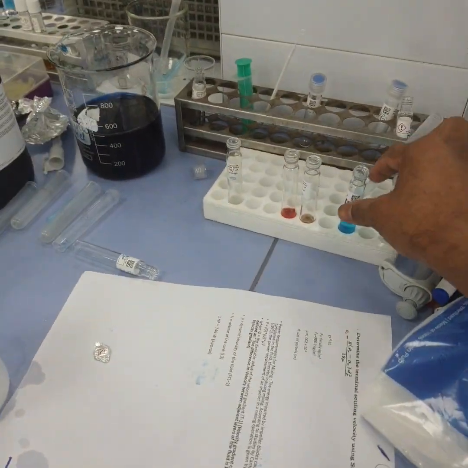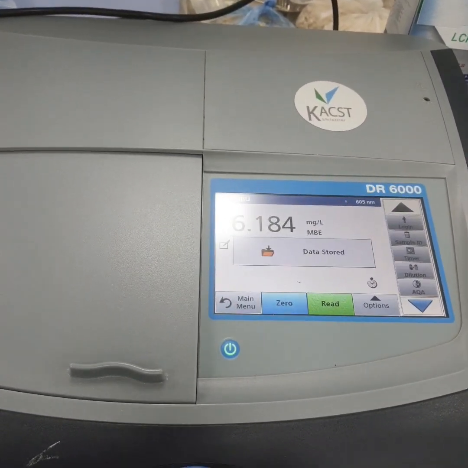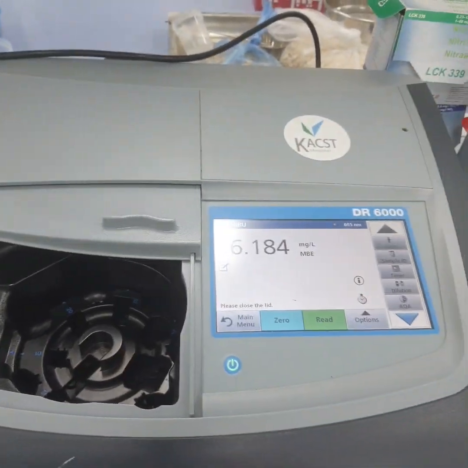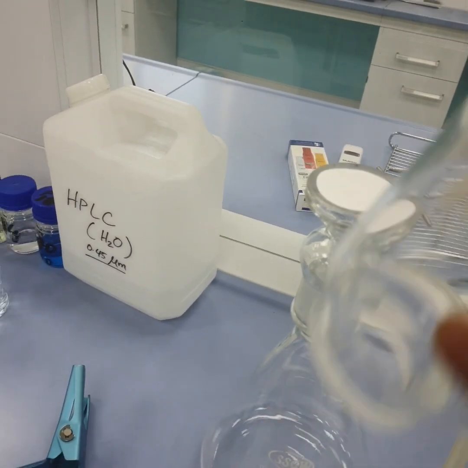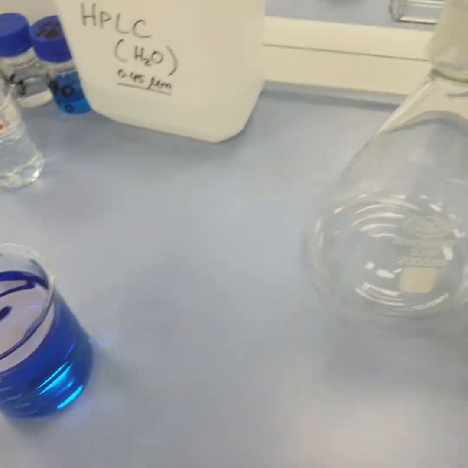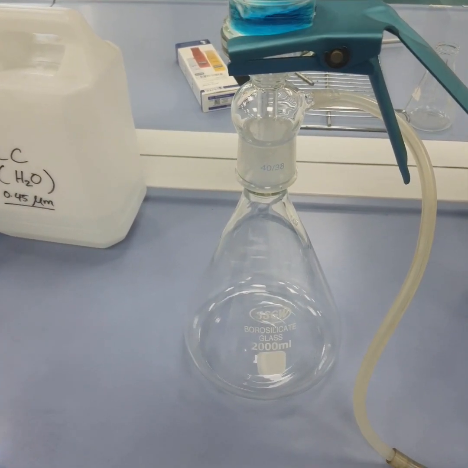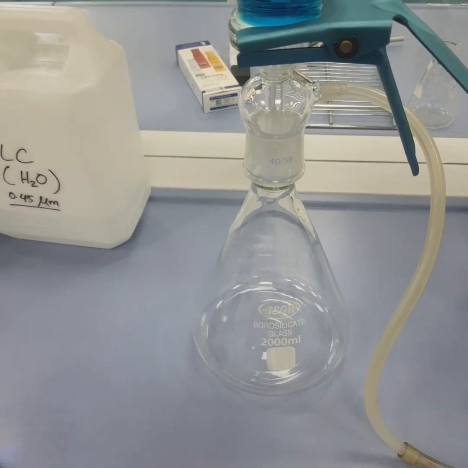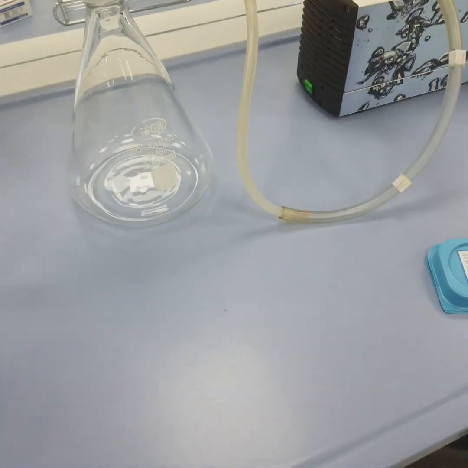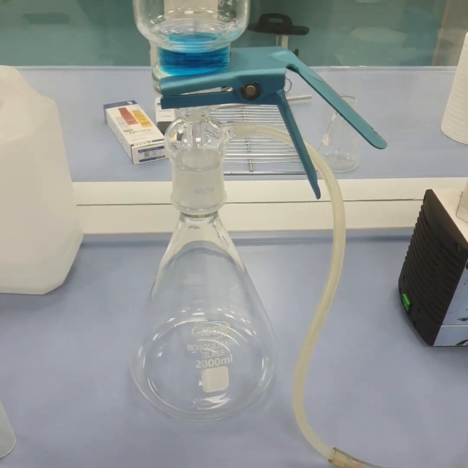Our task is to find out the concentration of the pollutant, which is methylene blue. The concentration here is around 6.184, so this is our initial concentration. I kept our membrane here, then we need to clamp this. After clamping, I am putting the solution here. This is around 10 ml. You can also calculate the time and flux. We will run it for around 5 to 10 minutes.